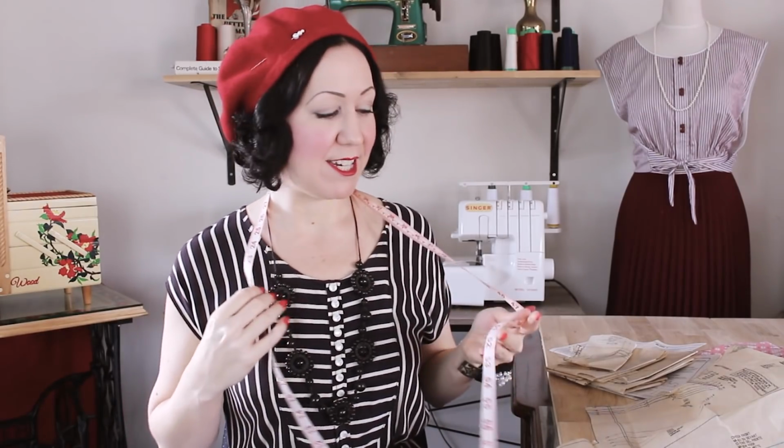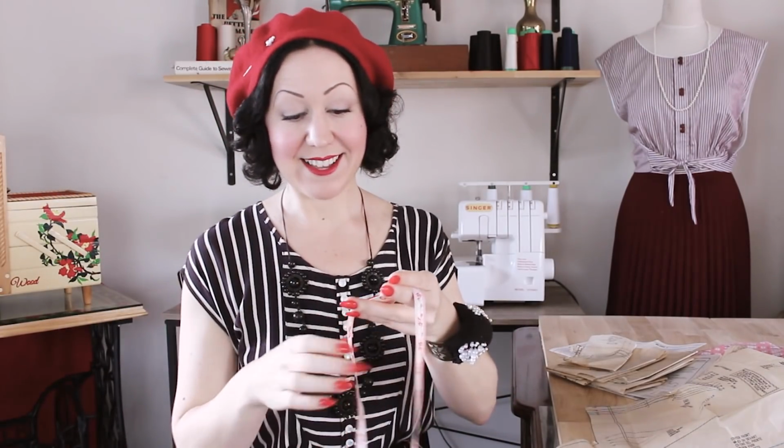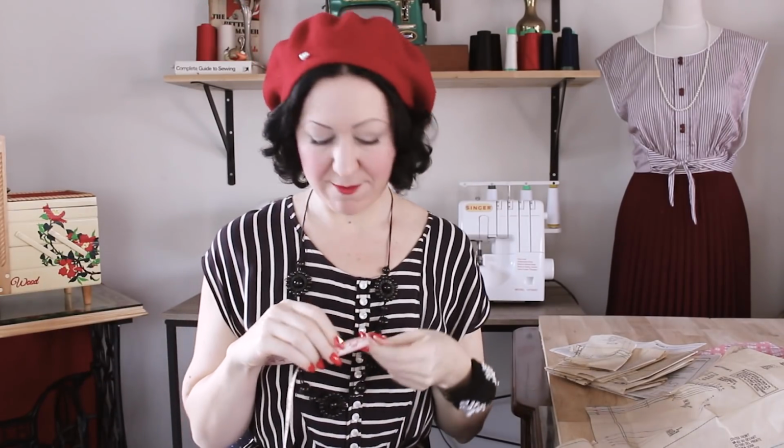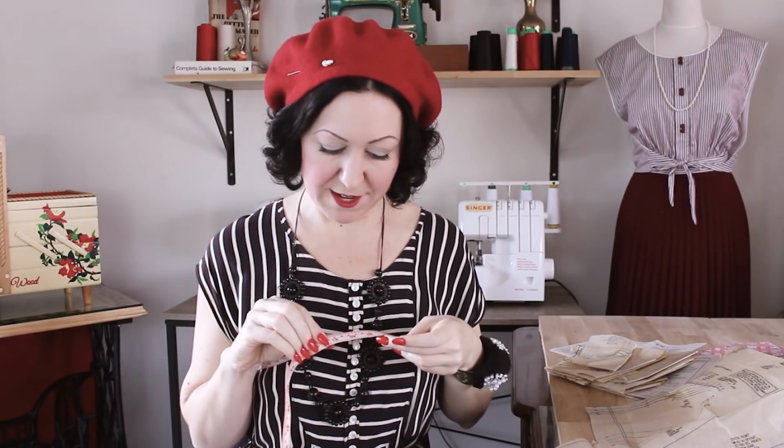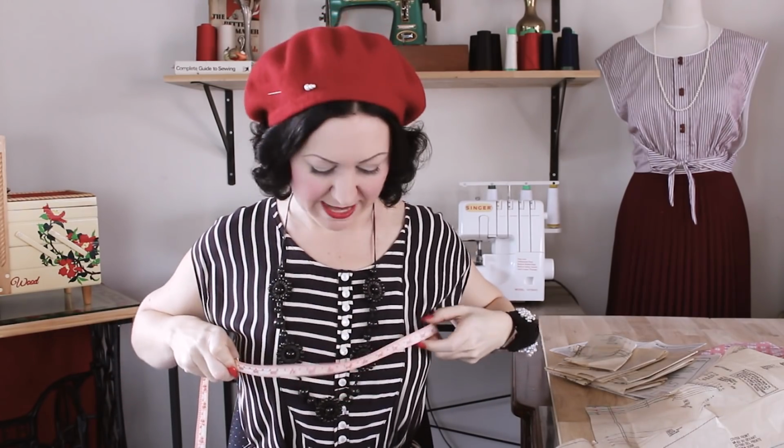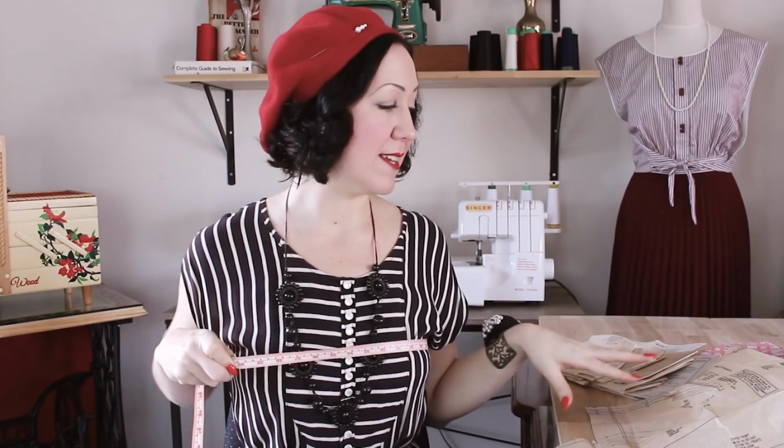So rather than a tissue fitting, I like to use the tape measure method. This is really easy. So grab your tape measure, pull it out to the finished garment measurements, and then you can get an idea of where it is going to fit. Obviously these patterns often only give you the bust measurement, not the waist or the hip, or maybe just the waist and not anything else.